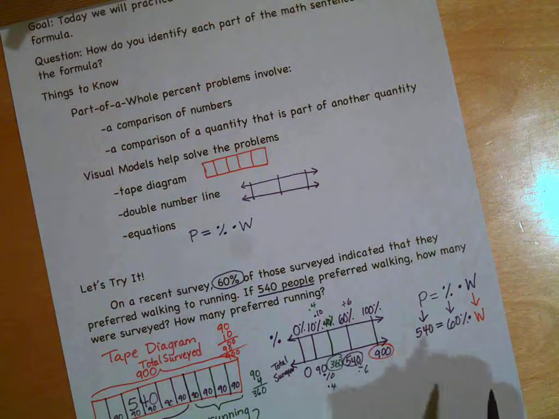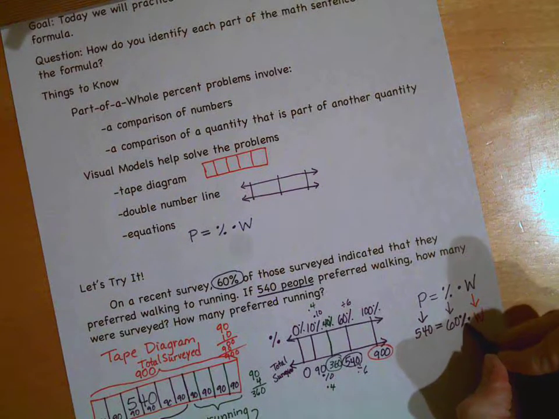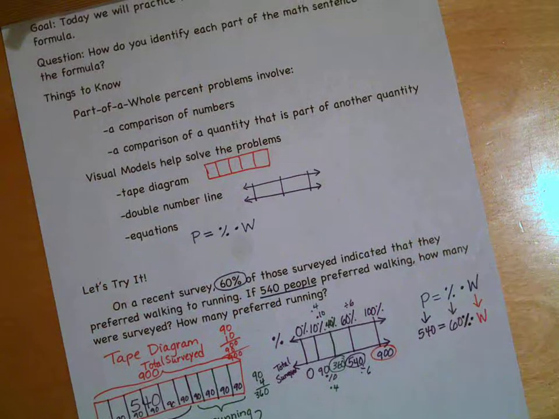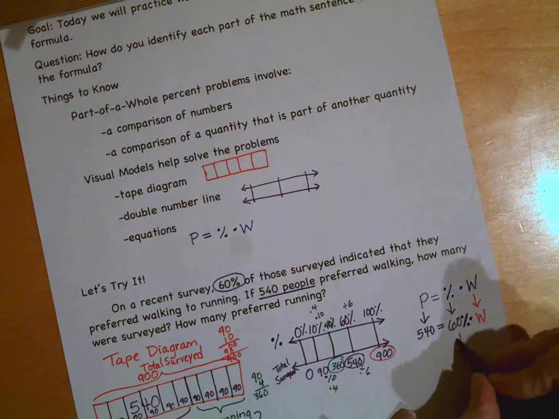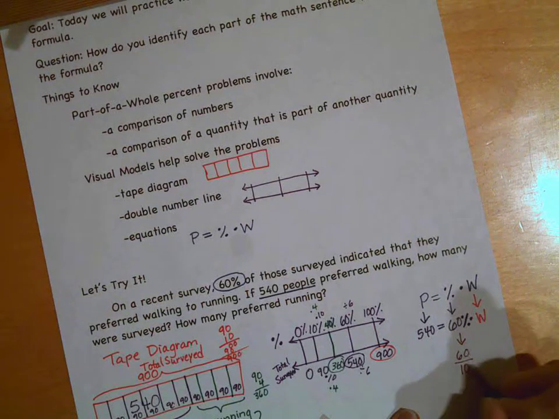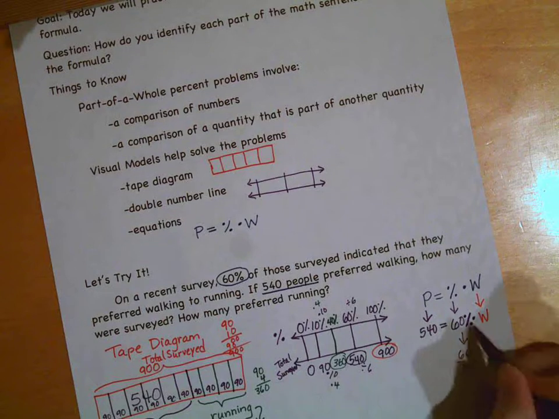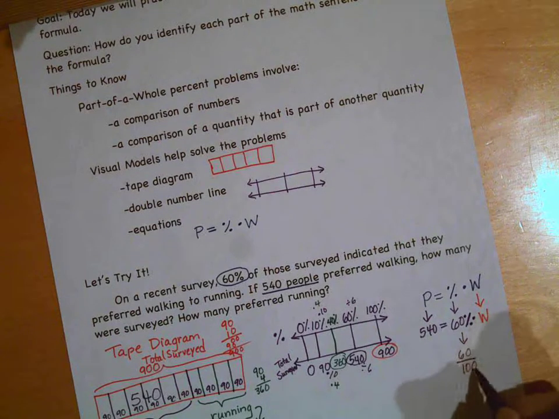Okay, so now this is a BU chart. However, pause for just a second. When you are working with percents, you actually cannot do anything as long as that symbol is in there. So that symbol is kind of a pain in the patootie. So what I like to do whenever I see that sign is turn it into a fraction, which we know is 60 hundredths, right?